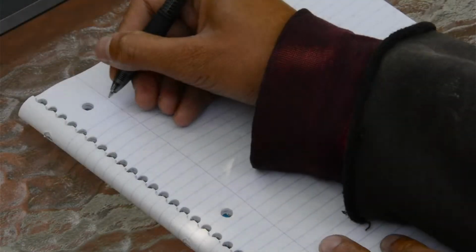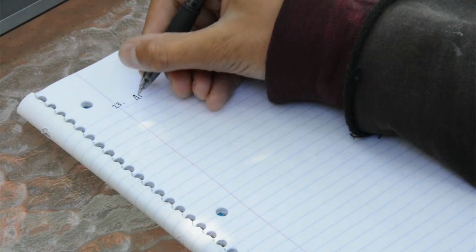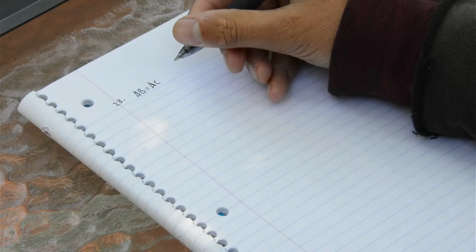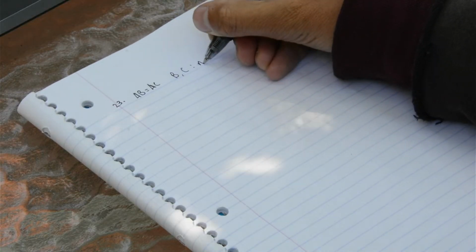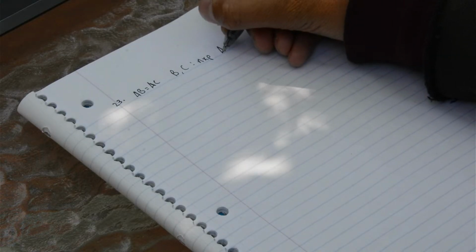Okay, we're doing number 23 now. Suppose AB equals AC. B and C are both n by p, and A is invertible.